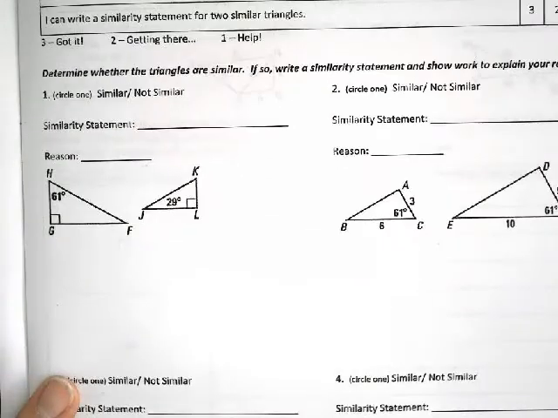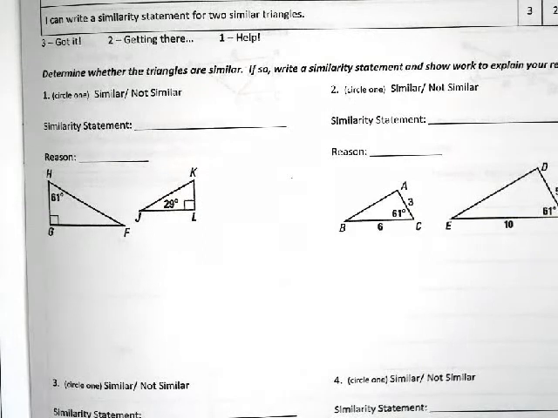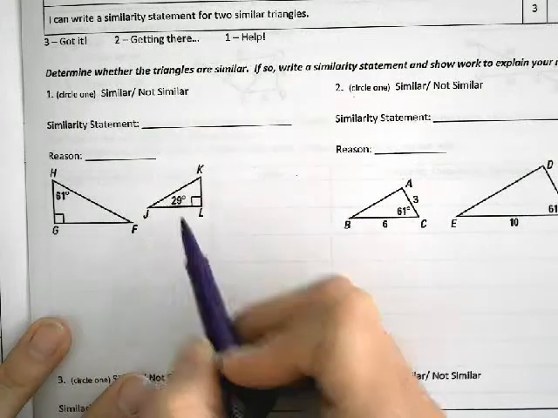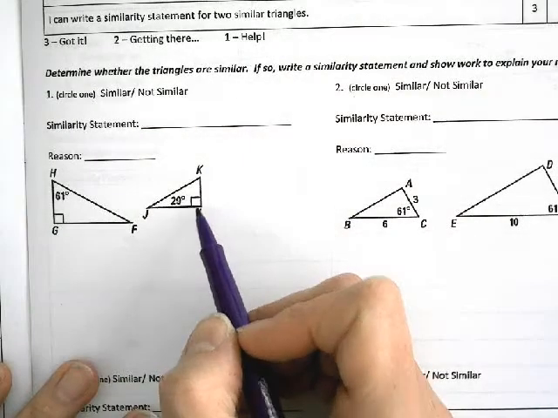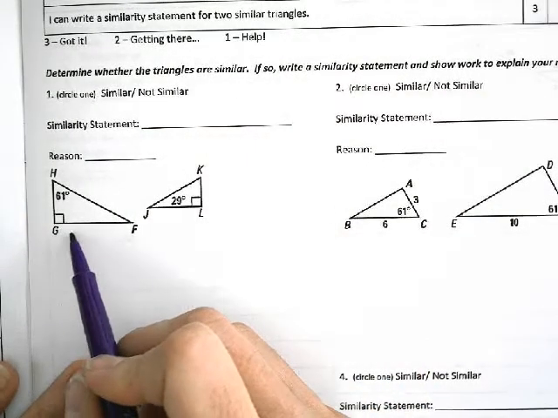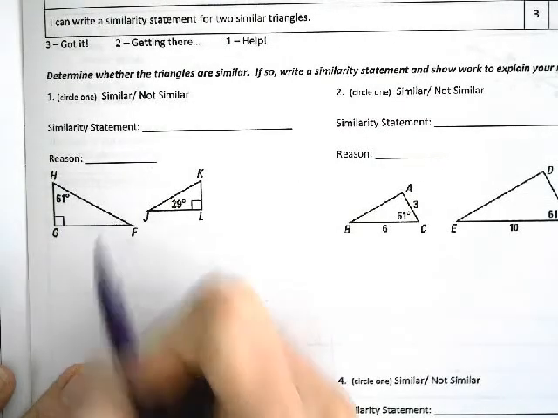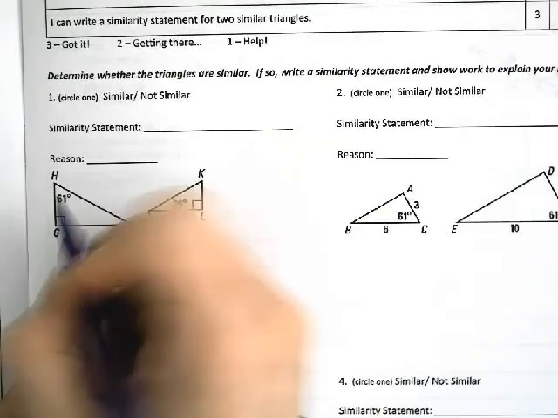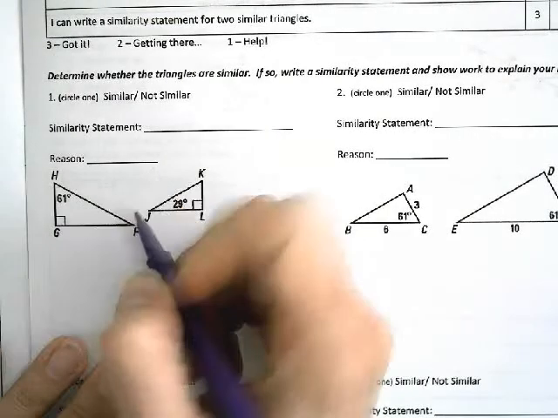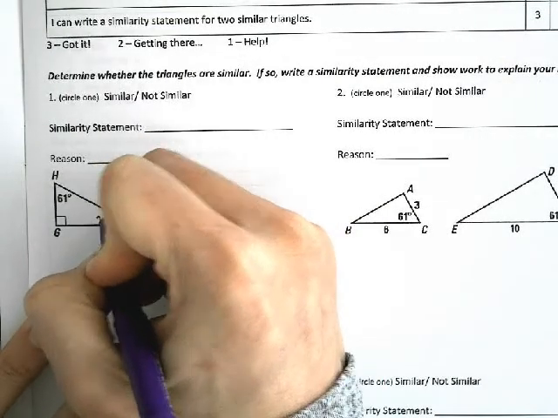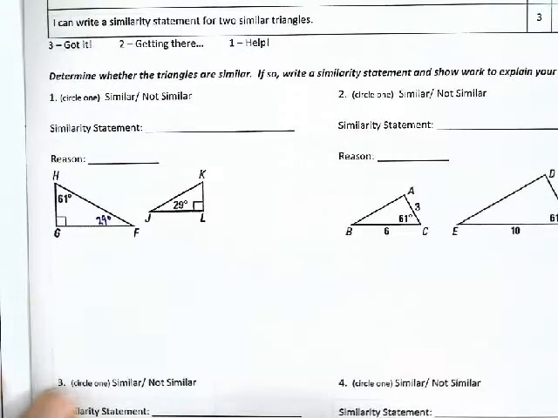Okay, so here's the first one. I need to look at these triangles, and first I'm going to decide whether or not they're similar. If I just look quickly, it looks like they're not going to be. However, we need to be careful here. If this is a 90-degree angle, I know that the 2 acute angles have to add up to 90. So if this is 61, then I know my other acute angle is going to be 29.